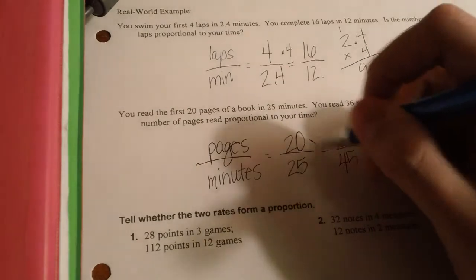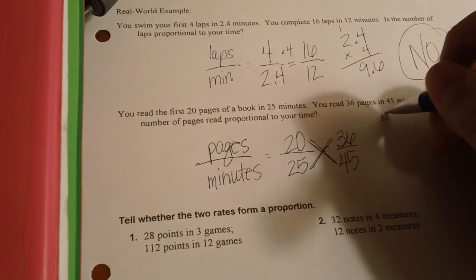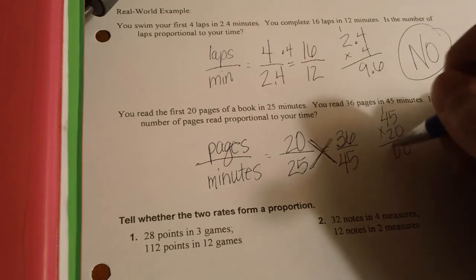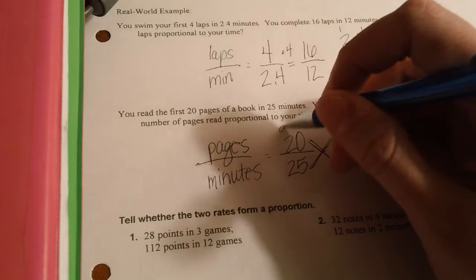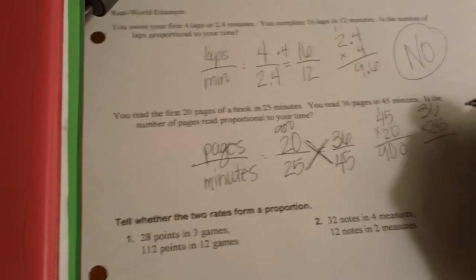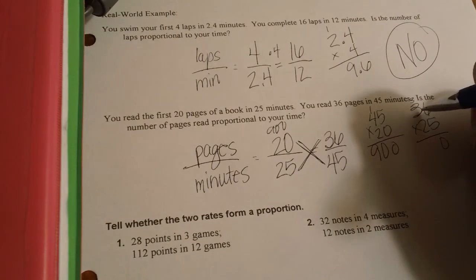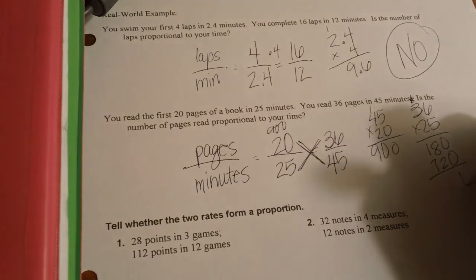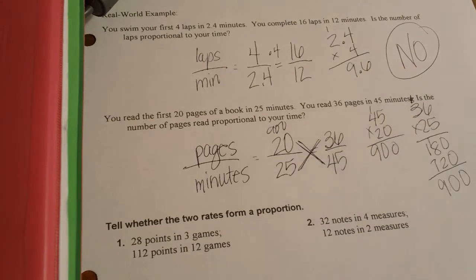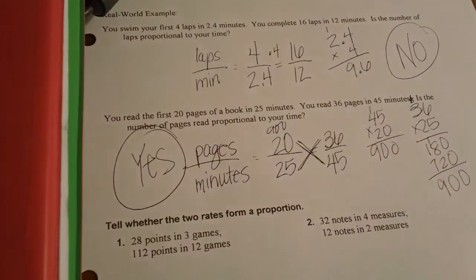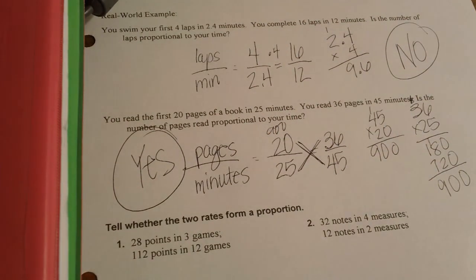I would cross multiply. 45 times 20. 2 times 5 is 10. 2 times 4 is 8. 900. And 36 times 25. 5 times 6 is 30. 15, 18. 2 times 6 is 12. 6, 7. And 900. So, yes, the number of pages we read is proportional to our time.